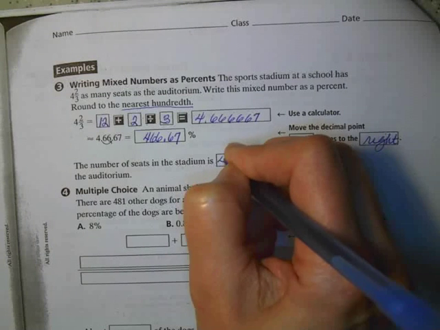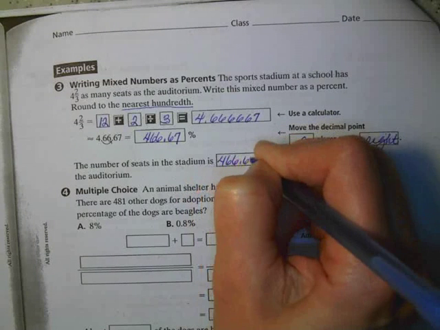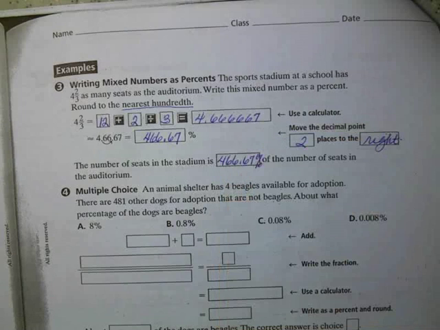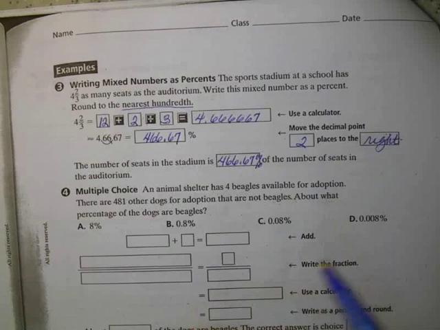So the number of seats in the stadium is 466.67% of the number of seats in the auditorium. Okay, that means the stadium is much bigger, almost 5 times larger than the auditorium. Remember, 100% means that they would be the same size. So anything over that means it's several times larger.